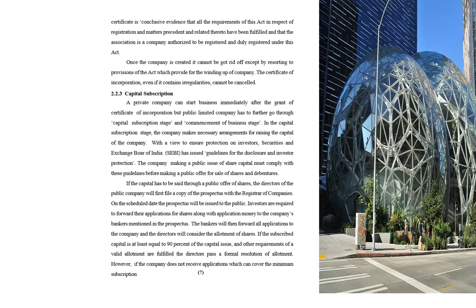Then capital subscription, who can subscribe to the capital? A private company can start business immediately after the grant of the certificate of incorporation, but a public limited company has to further go through the capital subscription stage and the commencement of business stage, right? So these are all basic features. Let's not go into very much detail.